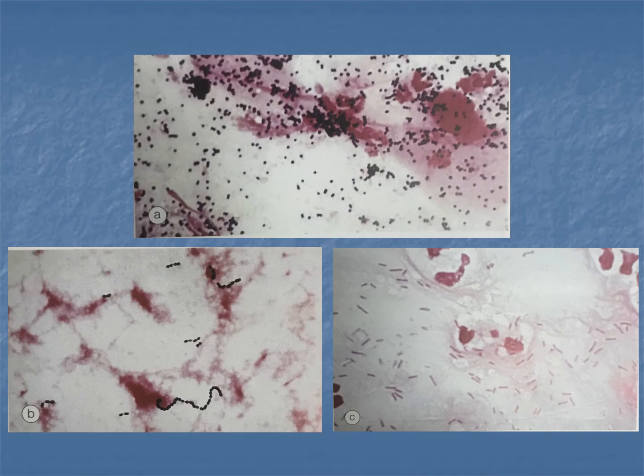In gram staining, you can appreciate in the upper picture A, gram-positive cocci, they are Staphylococcus aureus arranged in clusters. In picture B, you can appreciate gram-positive cocci arranged in pairs and chains, they are Streptococcus pyogenes. And in picture C, you can appreciate gram-negative bacilli, they are Pseudomonas aeruginosa.